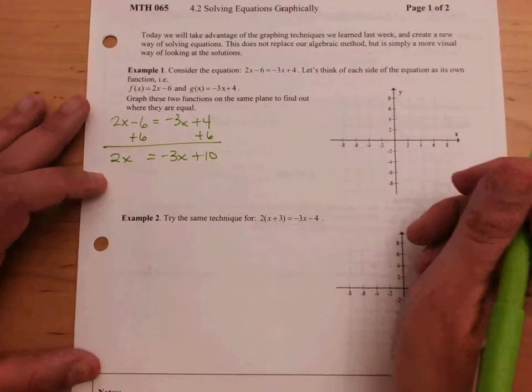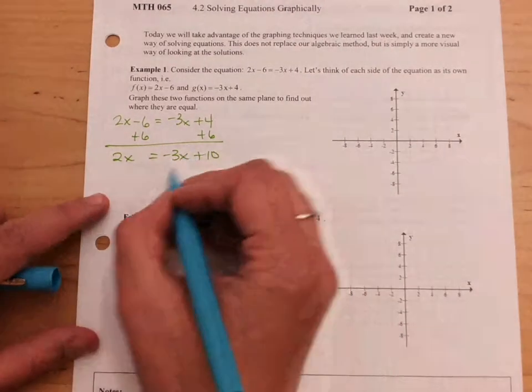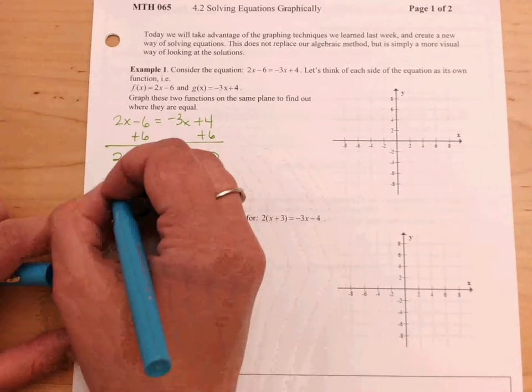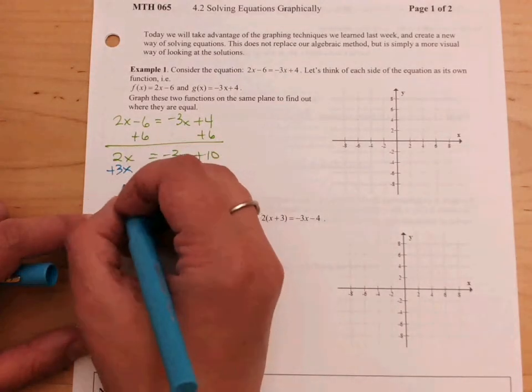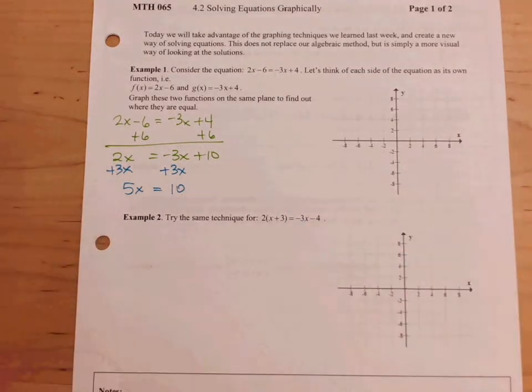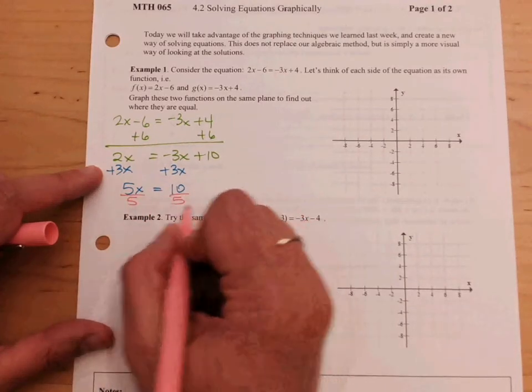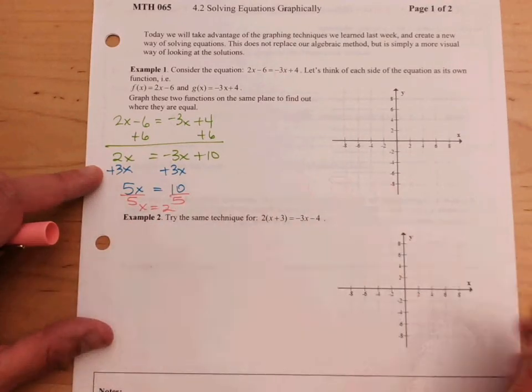What would you do next? Add the 3x to both sides. So we're just getting all of our variable terms onto one side. So we have 5x equals 10 now. What would we do next to solve for x? Divide by 5. And we get x equals 2, correct?